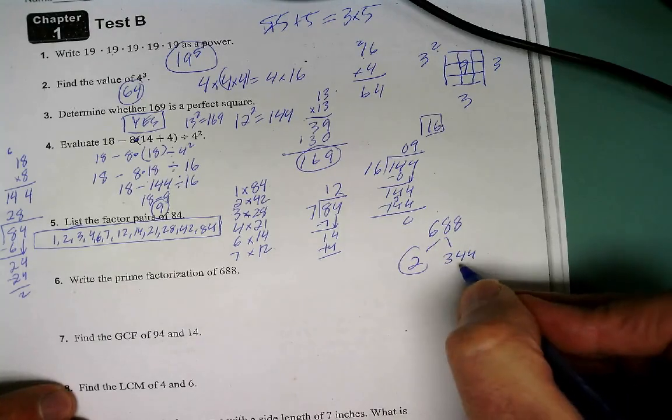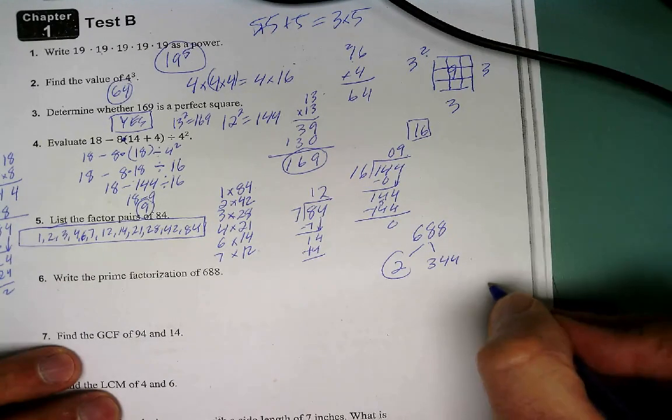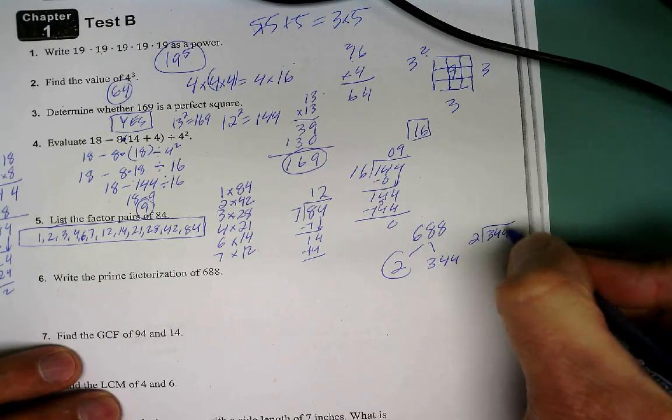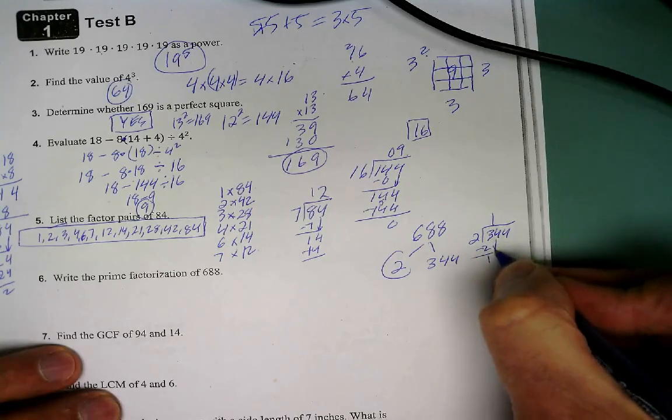344. Now, half of these is a little harder, so I'm going to go ahead and divide the 2 into 344, and 2 goes into 3 once. 2 goes into 14 7 times.